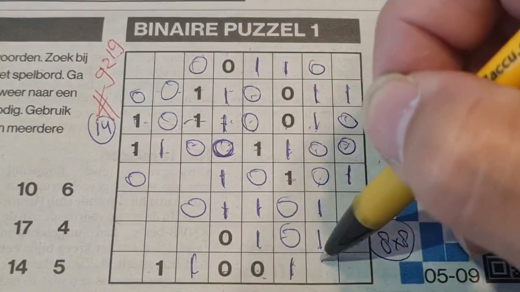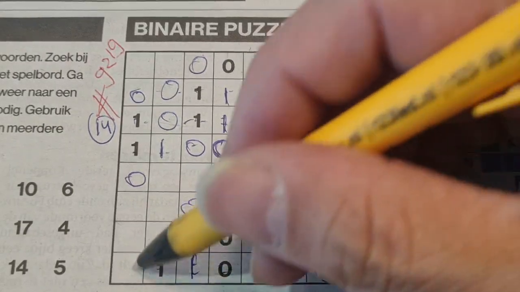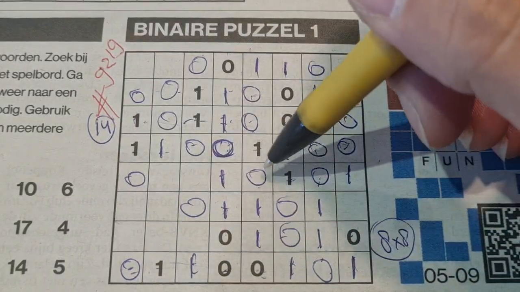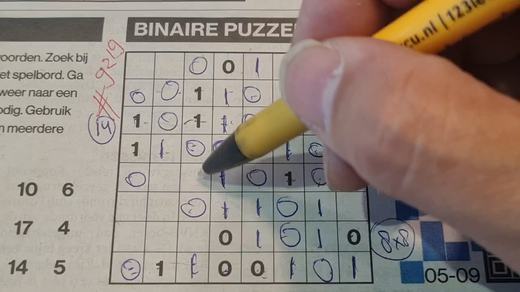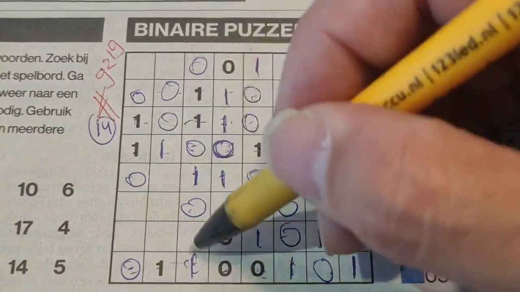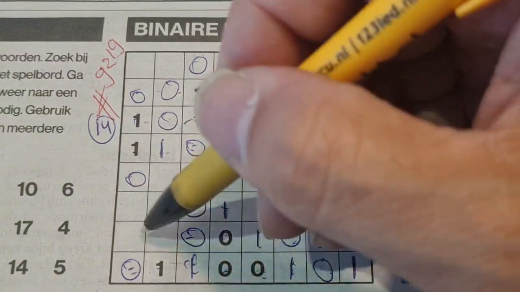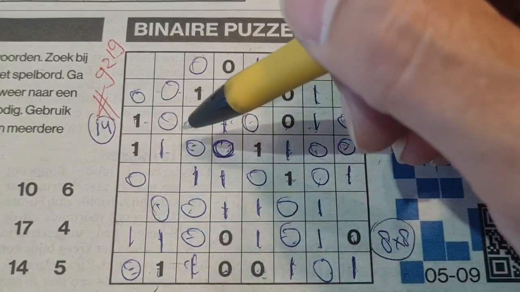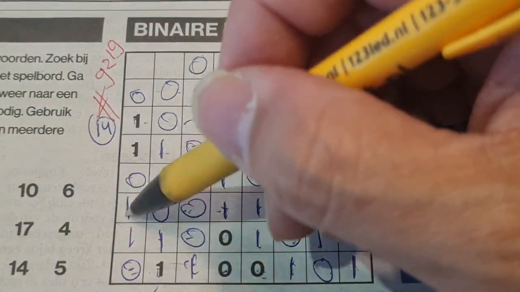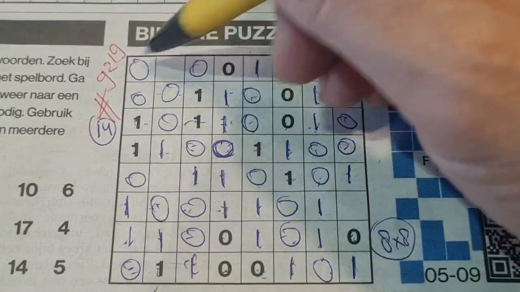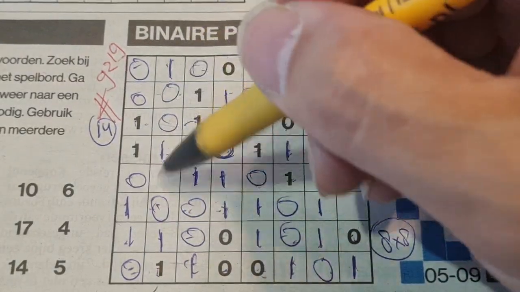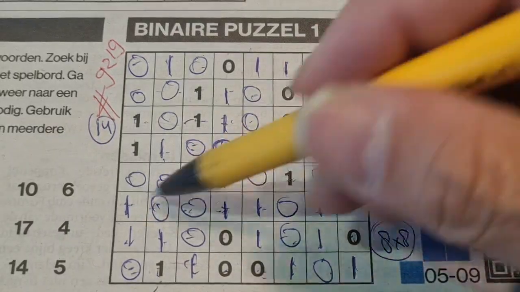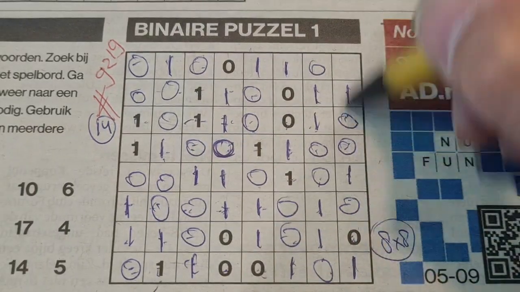Double one, here no, there no. 4 0s we have here, so the rest are 1s. Between 2 0s comes a 1. 4 1s we have here, so the rest are 0s. 4 0s we have here, so the rest are 1s. Double one, here no, there no. Double 0, here one, there one. 4 1s we have here, so the rest are 0s. Between the 0s comes a 1. And 4 1s we have here, so the rest are 0s. 4 0s we have here, so the rest are 1s.